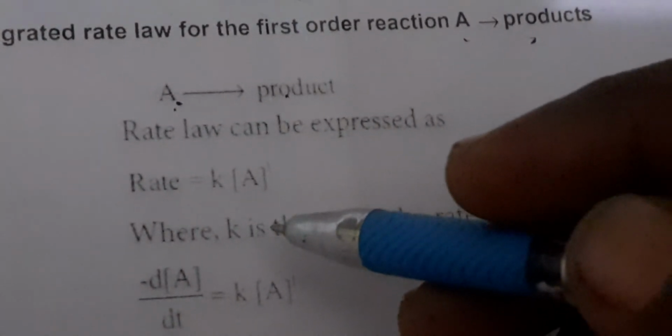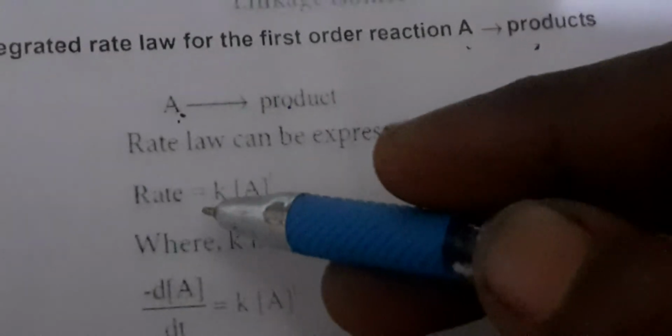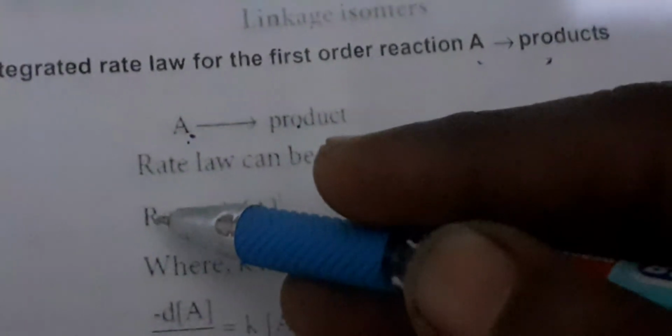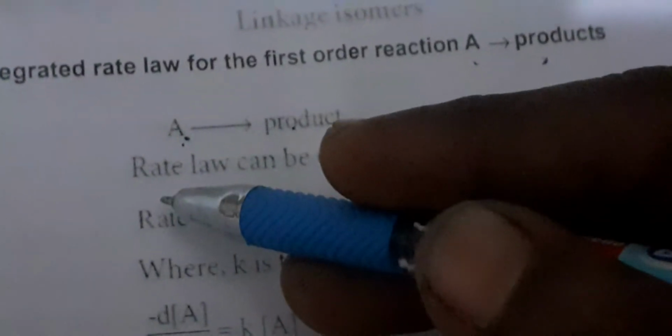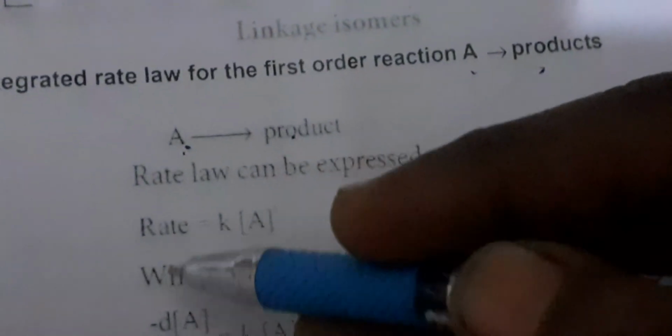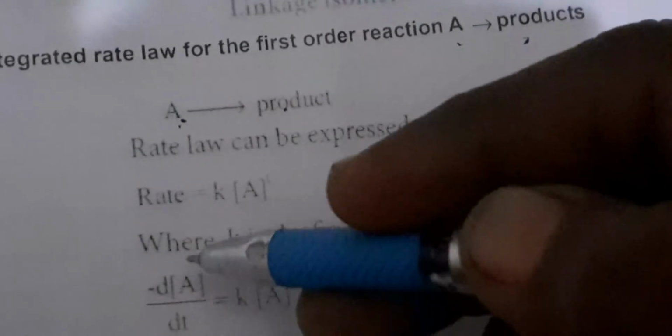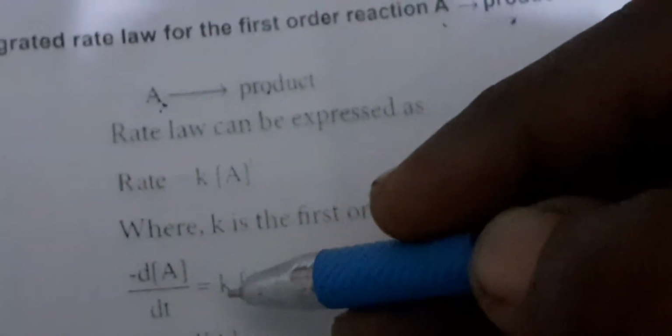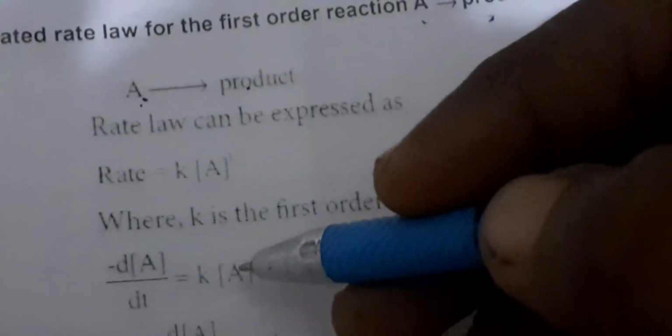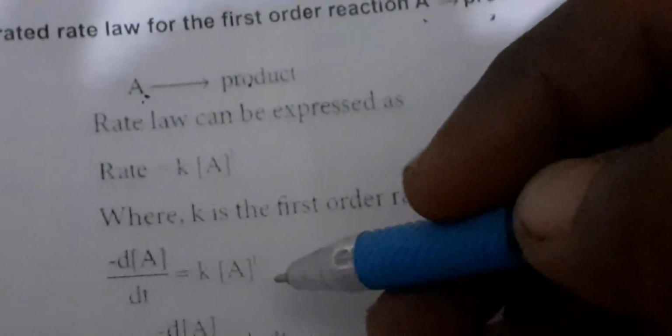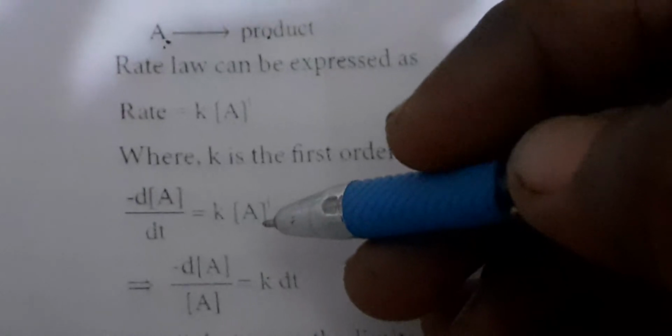Now, you are going to write the expression for rate. So what is rate? Rate is nothing but the decrease in the concentration of the reactant per time. So instead of rate you write the decrease in the concentration of reactant, that is minus d of concentration A by dt is equal to K into concentration of A to the power 1.